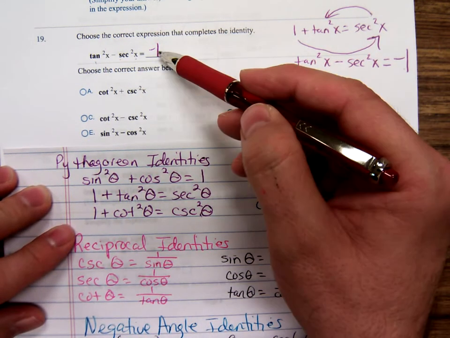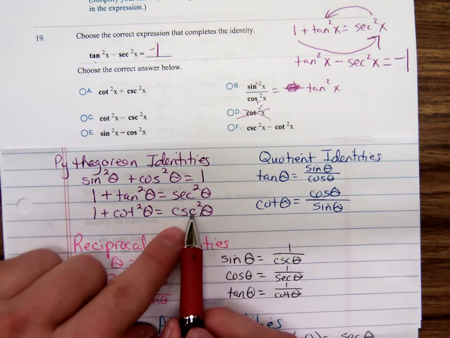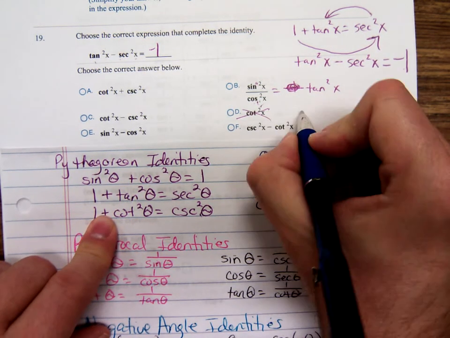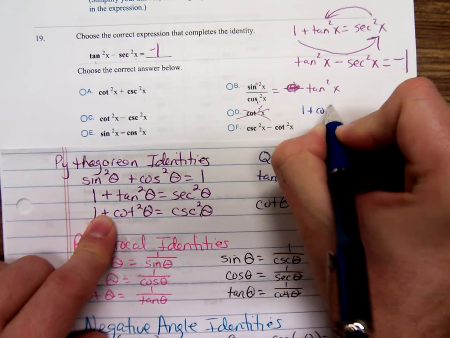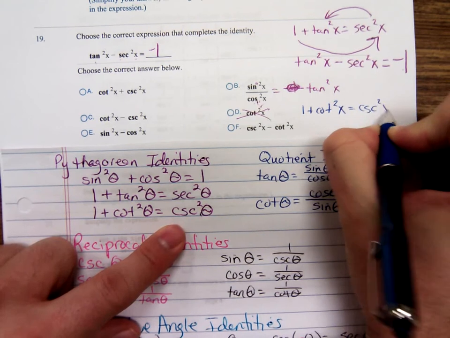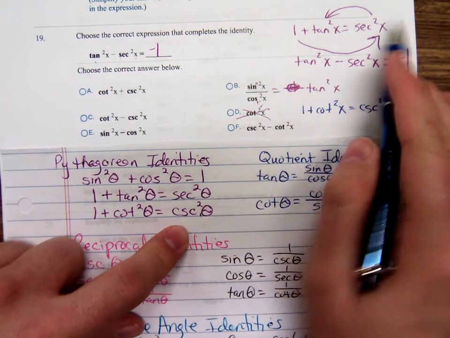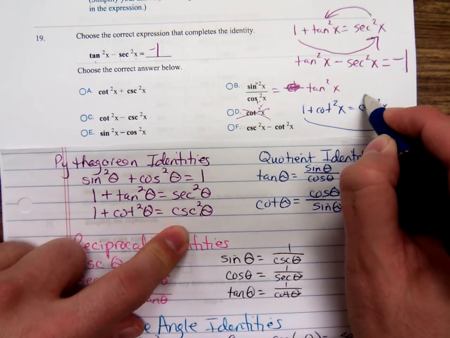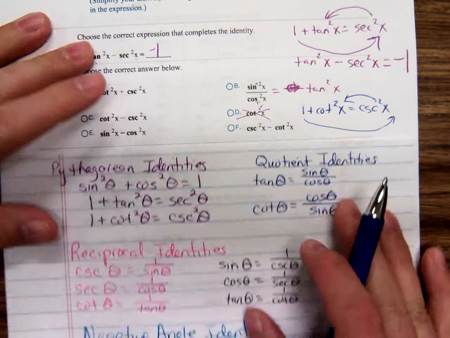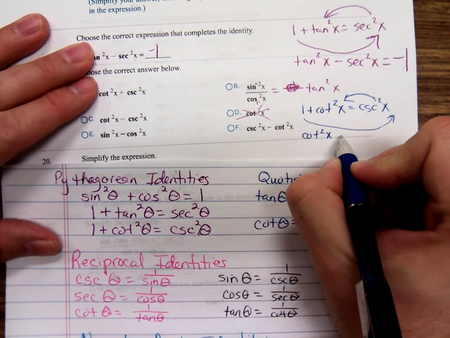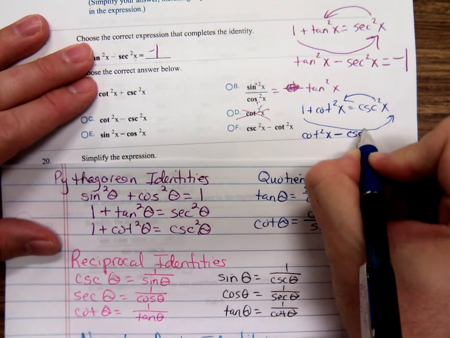If we take this 1, these are my thoughts, if we take 1 plus cotangent squared x equals cosecant squared x, and move it around the way we did here, move the 1 over there, the cosecant squared over there, we'd have cotangent squared x minus cosecant squared x is negative 1.